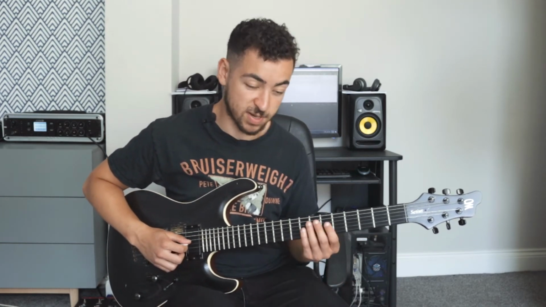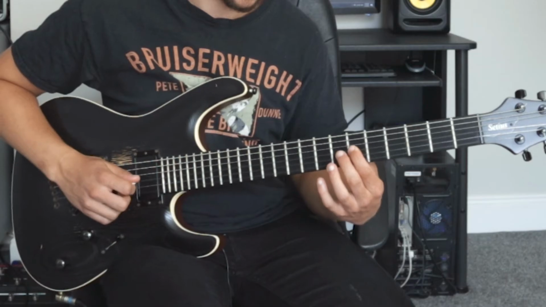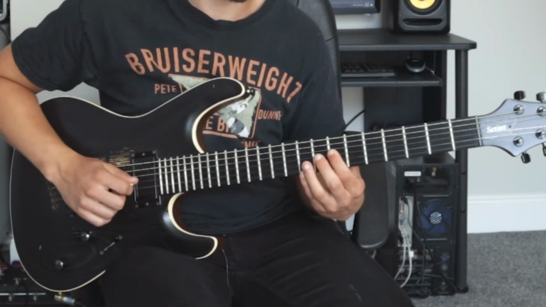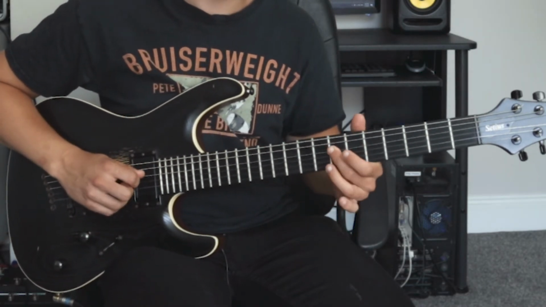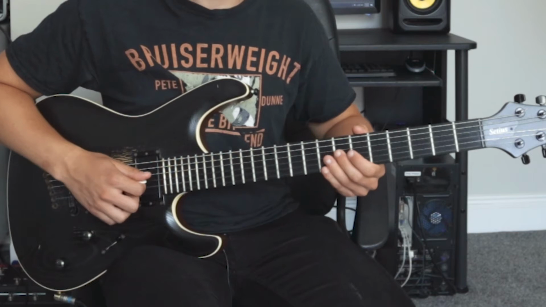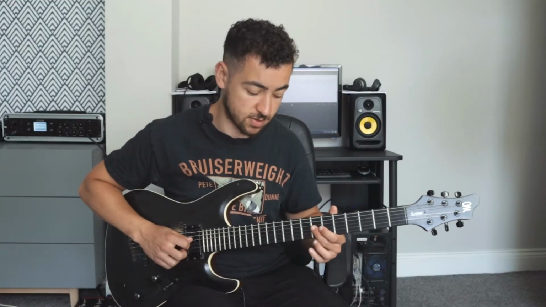And what we're going to do is play the 6th fret of the G string, then the 7th fret of the G string, then the 9th fret of the D string, the 7th fret of the D string, and then resolve on the 7th fret of the G string.